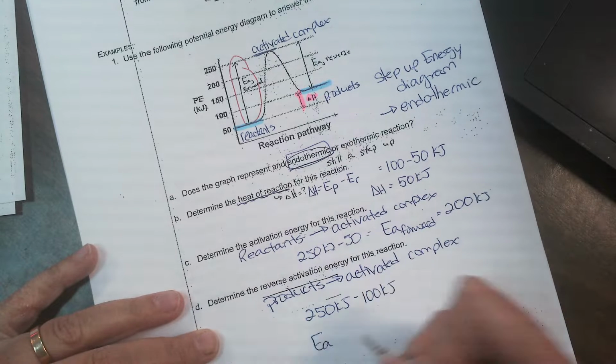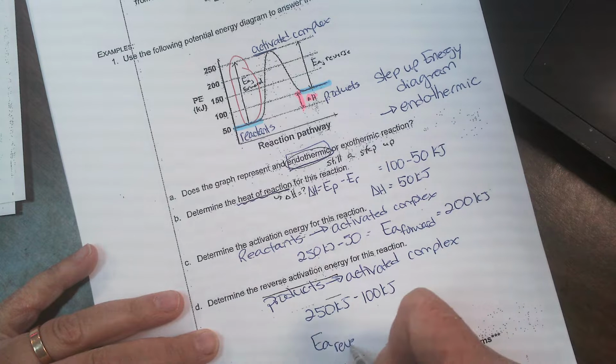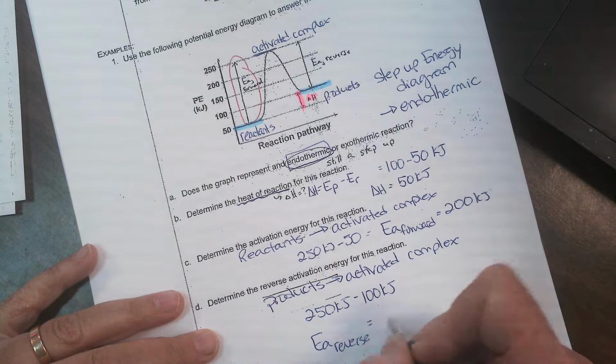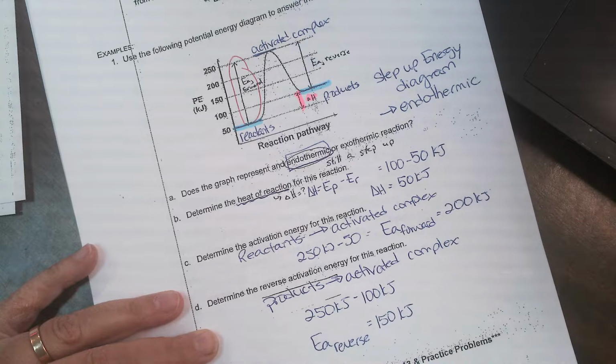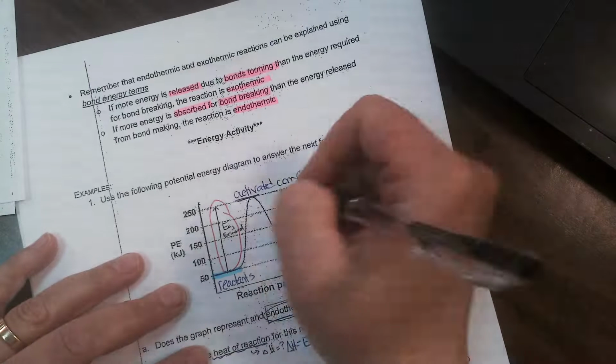So our activation energy in the reverse is going to be 150 kilojoules. And that's what we see here.